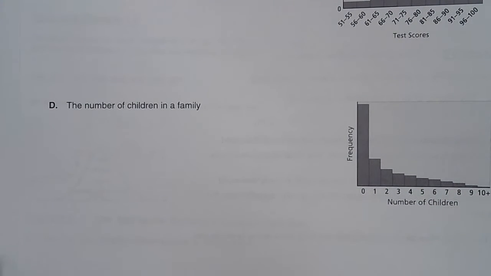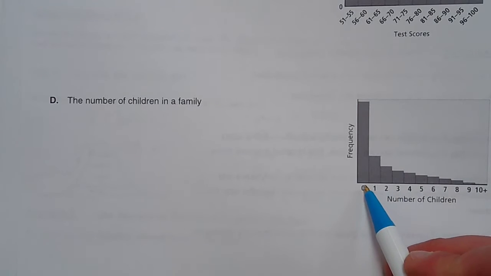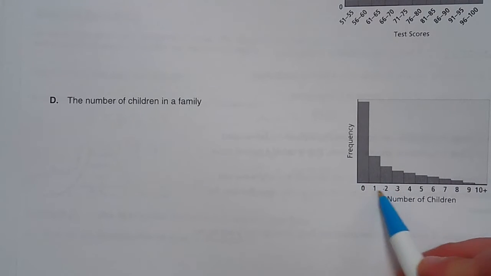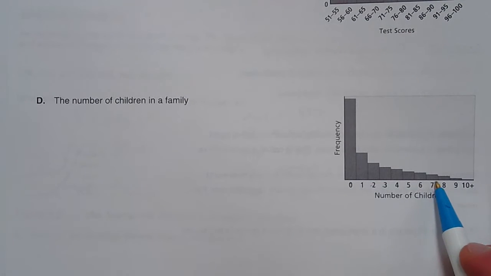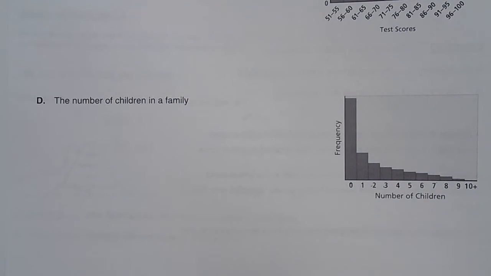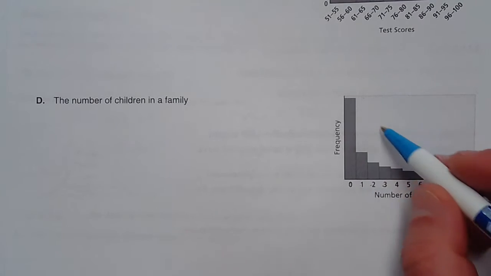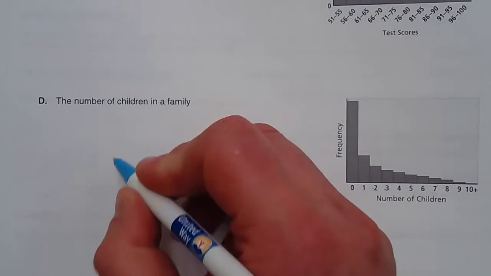Next one, number of children in a family. Even without a graph, you could probably figure this out. But 0, 1, 2, 3, 4, the fewer children is going to be more common. There are very few families with 6, 7, 8, 9, 10 children and so on. So in this case, big clump of data here, few trailing off to the right. This would be skewed right.